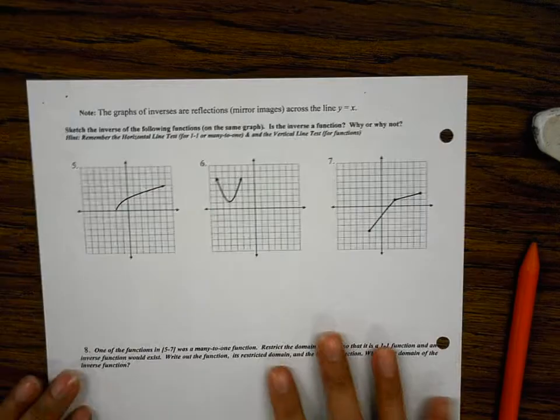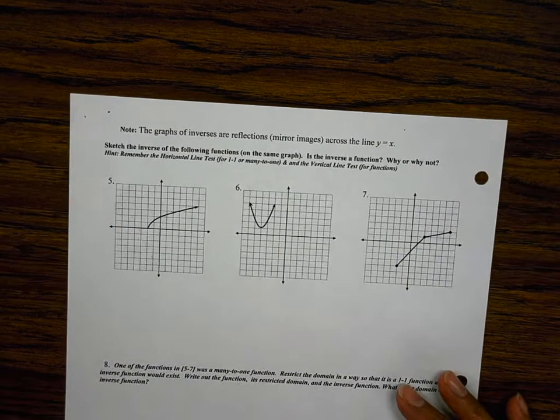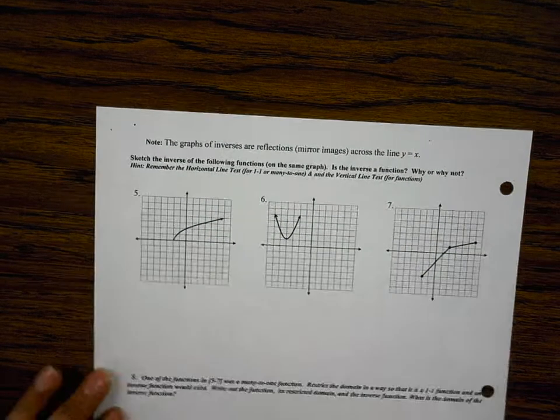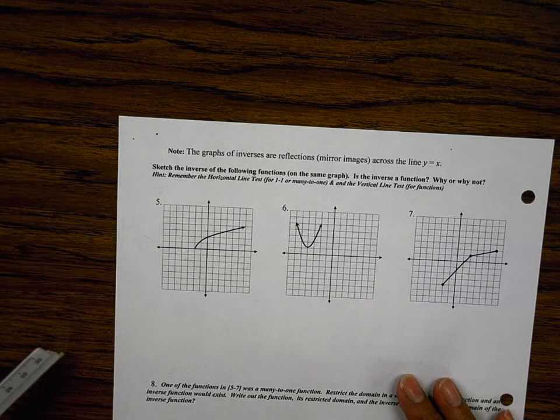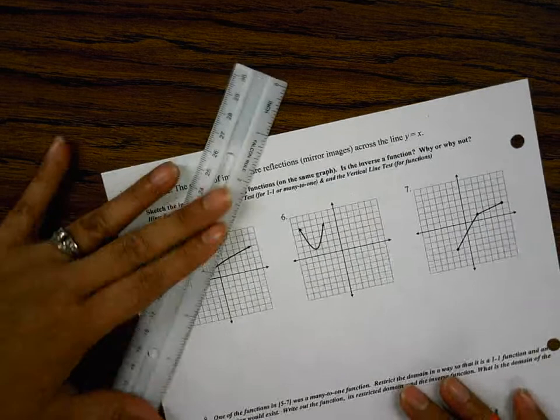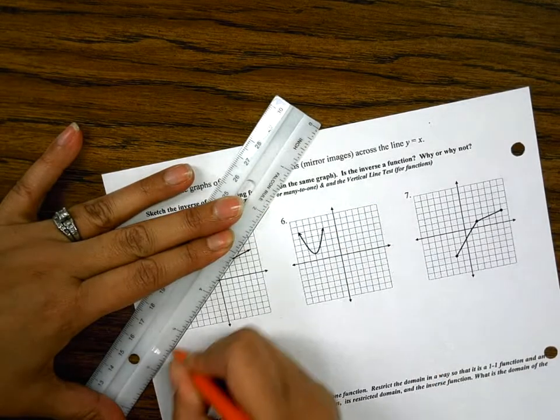All right, flip it over to the back side. The graphs of inverses are reflective mirror images across the line y equals x. We've talked about that already. Sketch the inverse of the following functions on the same graph. Is the inverse a function, yes or no? Hint, remember the horizontal line test. Okay, so I'm going to draw my y equals x line.